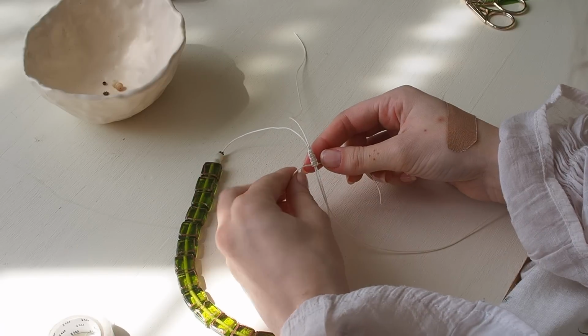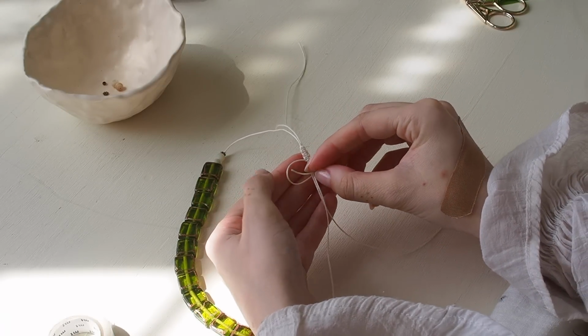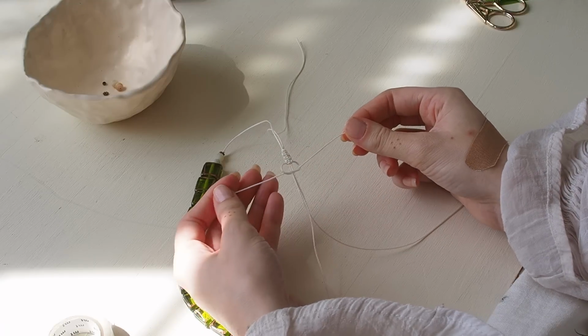And you're going to want to repeat this like 5 to 10 times, just depending on how big you want your sliding knot to be. I will add a link to a more thorough tutorial in the description box if that was too confusing. I'm not really sure how to explain it.